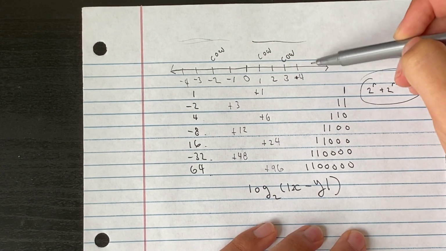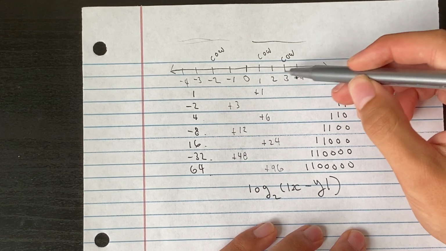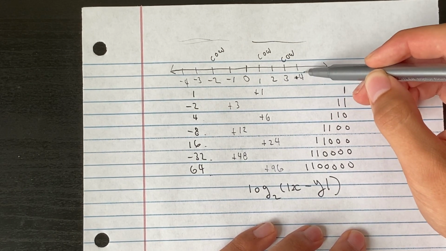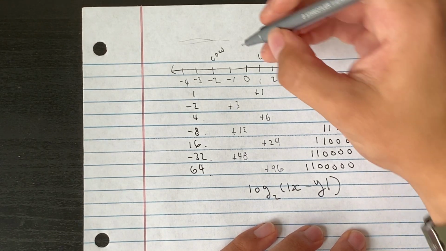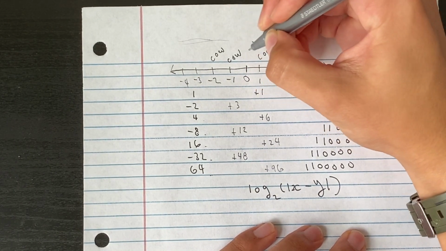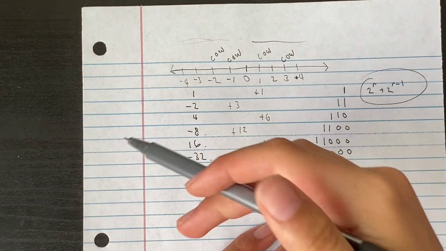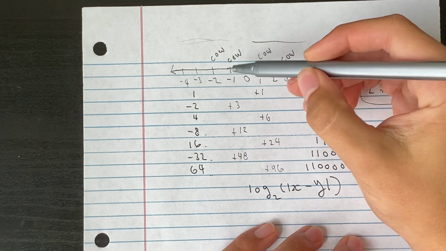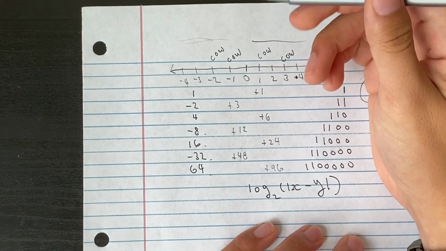So if we round up the log base 2 of this, the next even power would be this one. And same thing if we're on the left side. If on the left side we have a cow at -1, then it's not really rounding up, it's more like rounding down. Then we get to the closest odd power, which is at -2.